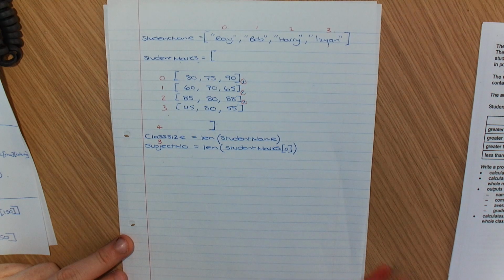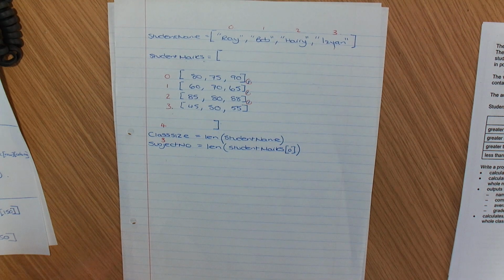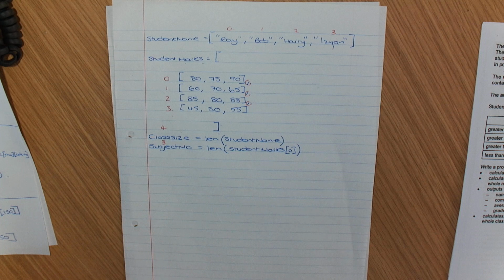Amazing. Alright, so if you need to watch that back, pause it at this point and then rewind it. But ultimately, I'm just showing you how I'm setting up the program first, and you will need to do that a lot of the time when you're writing your answers to questions, so that you can use values. Now, what I want to do is work out the total mark for each student. Now, what I'm going to need to do is set up an array.